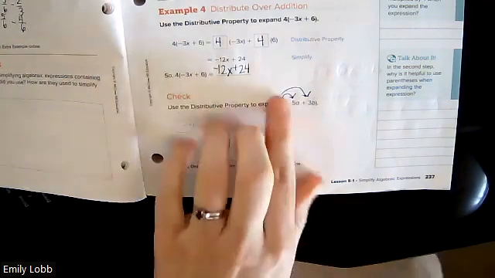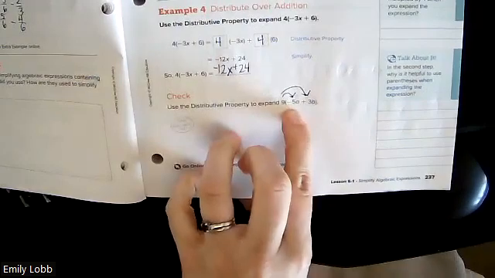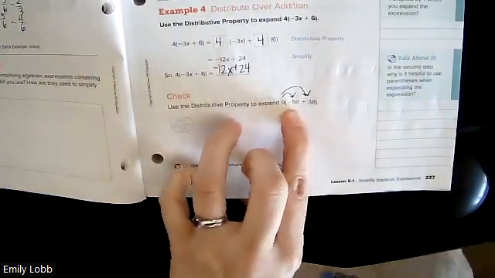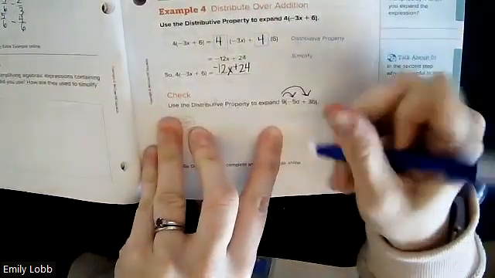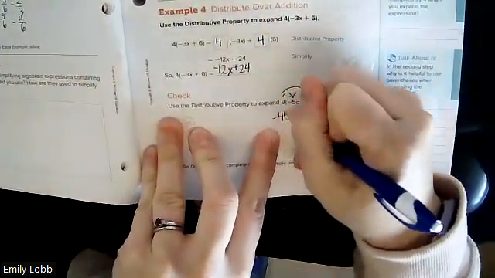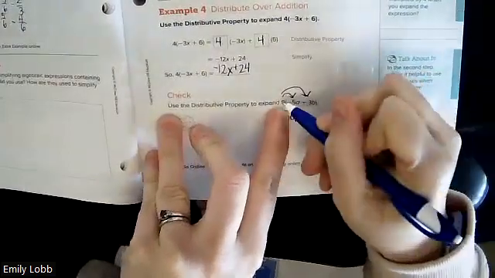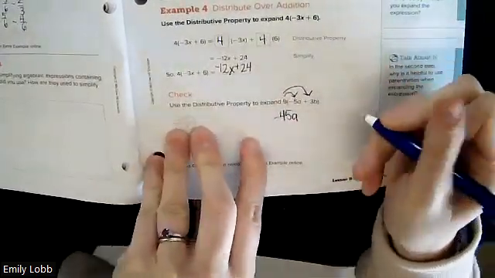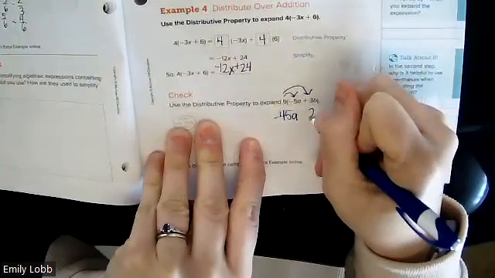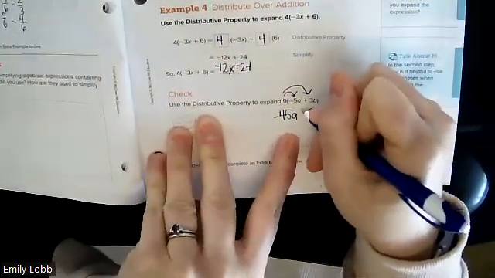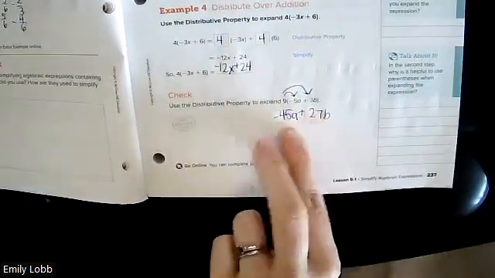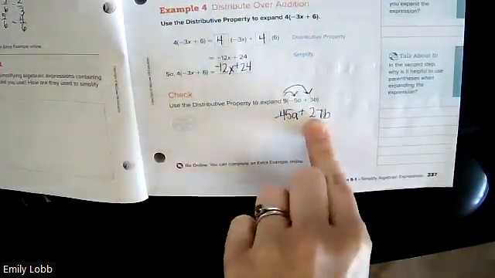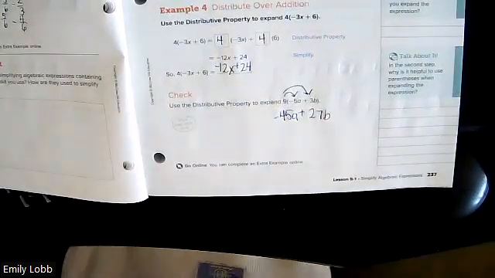All right, guys. What's 9 times negative 5? So we have negative 45A. And then what's 9 times 3? 27B. Are these like terms? Can we combine an A term with a B term? No. So that's as simplified as it gets.